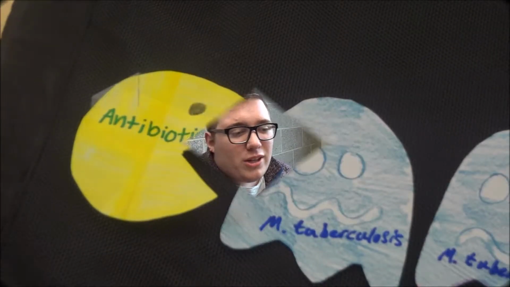Tuberculosis is a disease caused by Mycobacterium tuberculosis. This disease is spread through close quarters contact like coughing, and symptoms include coughing up blood, a bad cough for over 3 weeks, weakness or fatigue, no appetite, chills, or weight loss.